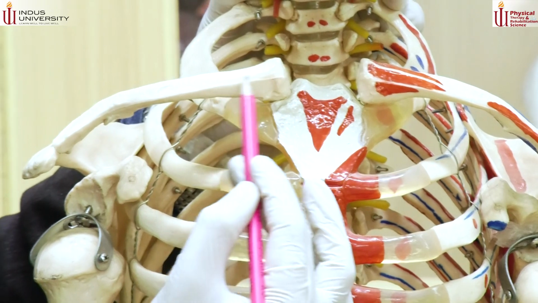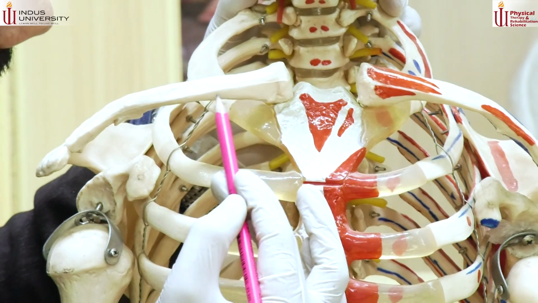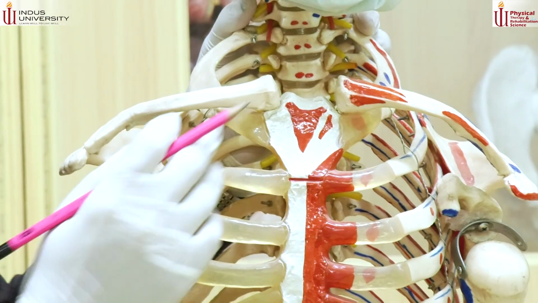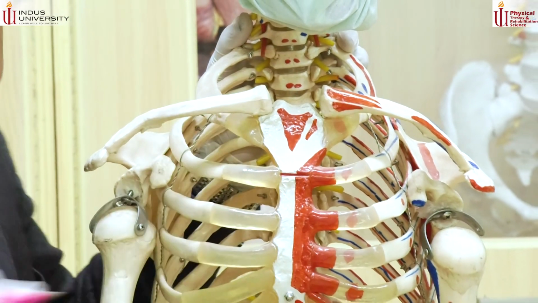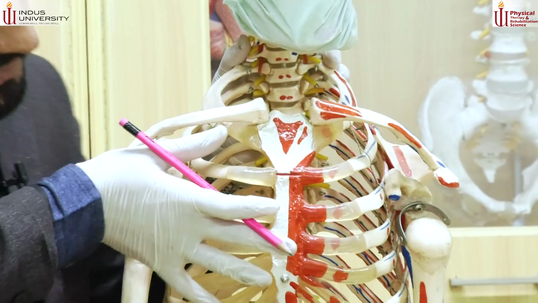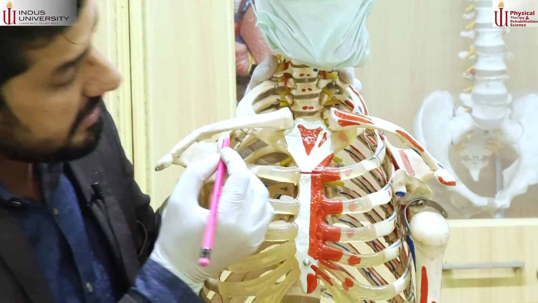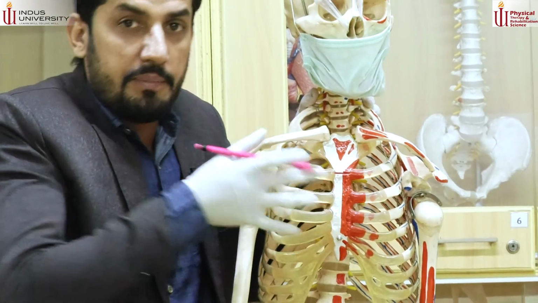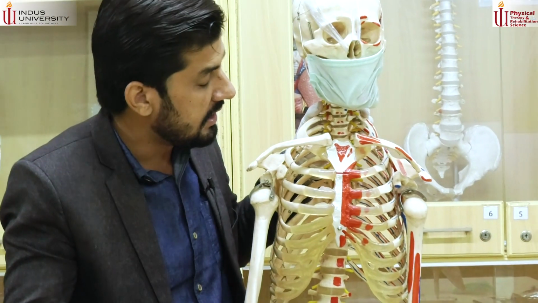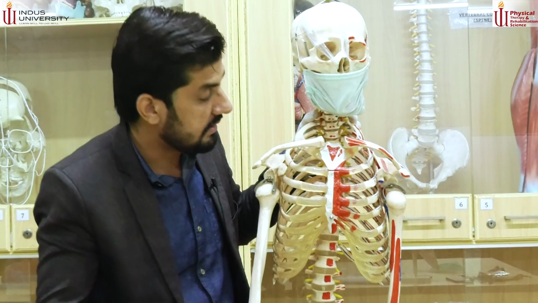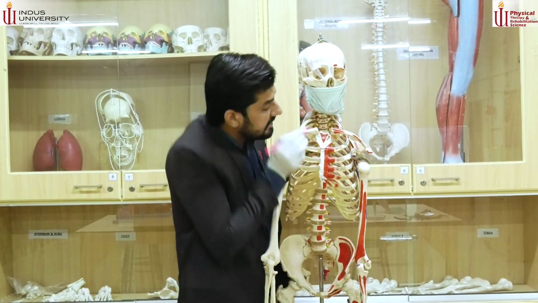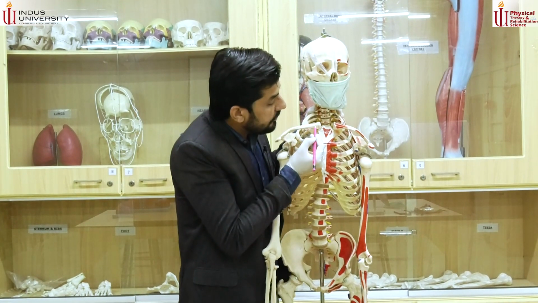If you talk about the anterior surface, if I mark it with the pencil, this anterior surface gives attachment to the pec major muscle, which gets attachment from the sternum, and we will see this on the muscular skeletal model. Then you talk about the superior surface, just above it.